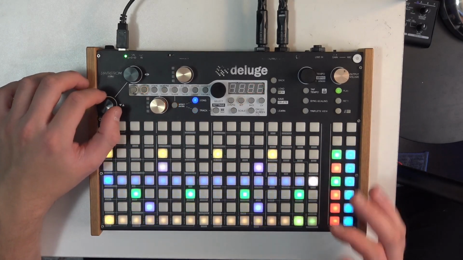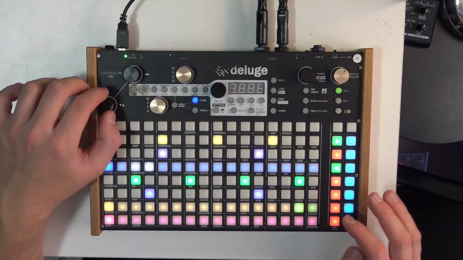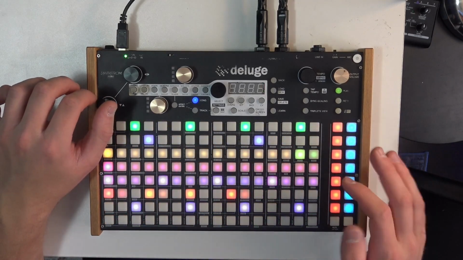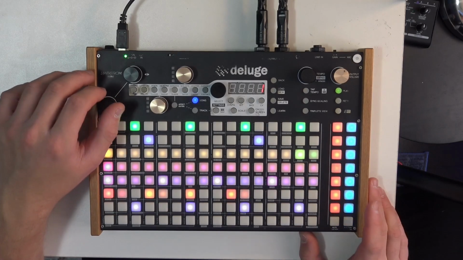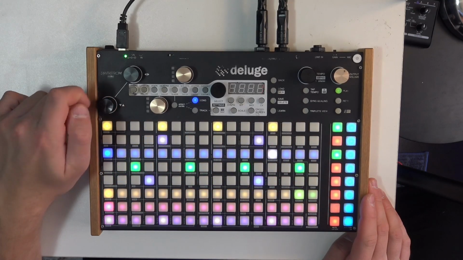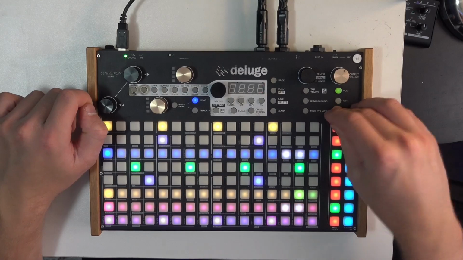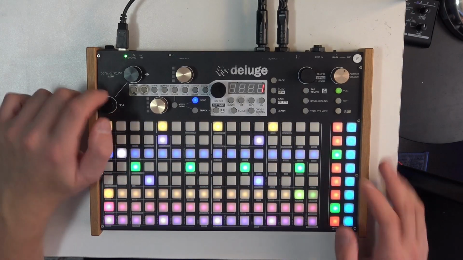The only thing is now you just have to remember what you bounce down. And you can do this with any sound you want. And that's really a good trick to use.